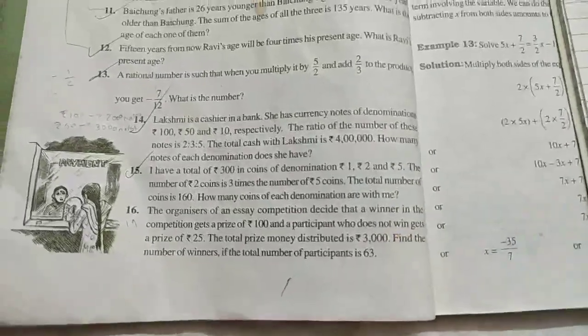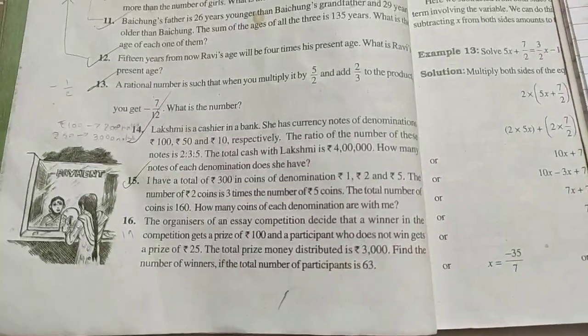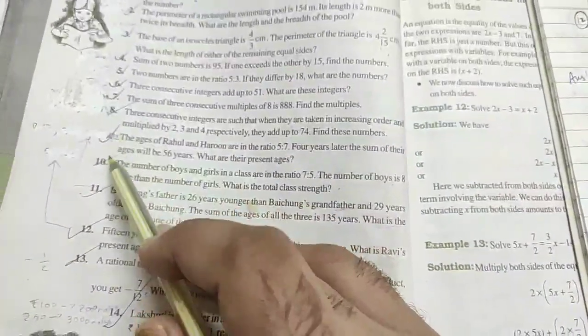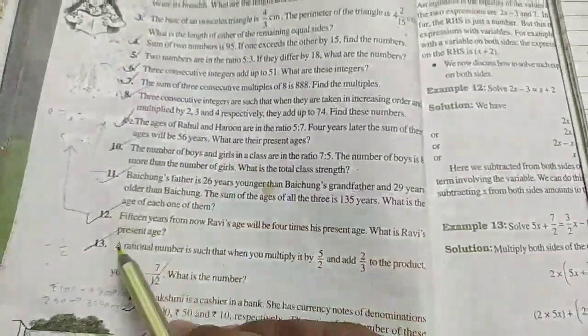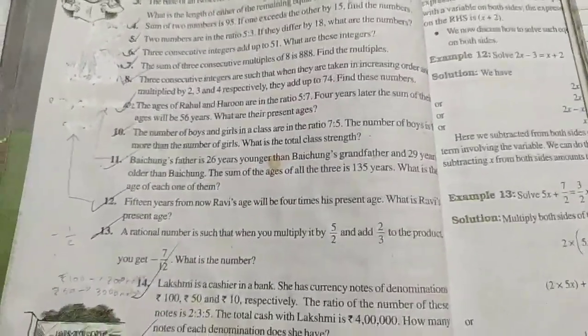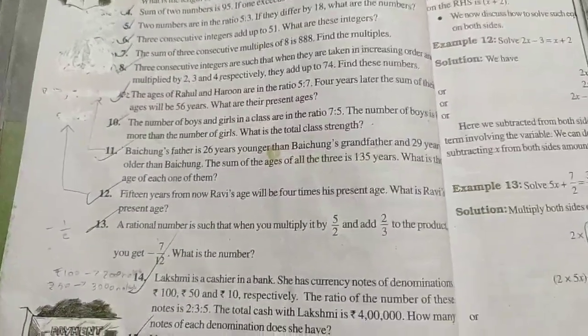Okay, so till then, complete these questions which we have discussed today. Which questions we have discussed today? We have discussed question number 8, 9, 10, 11, 12, and 13. So complete these questions in your register.